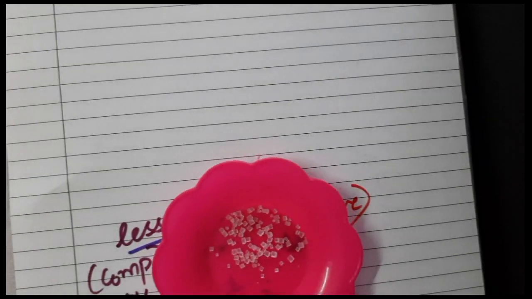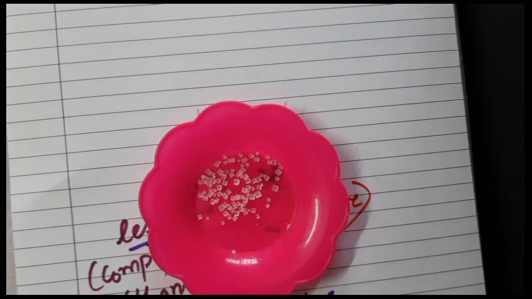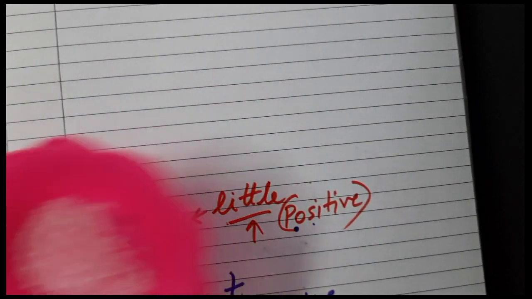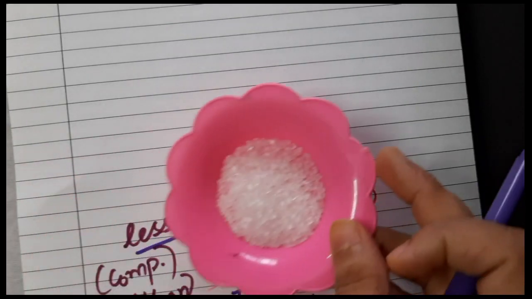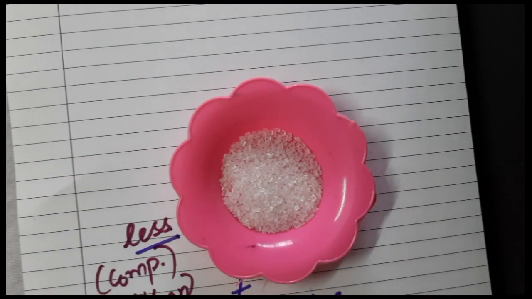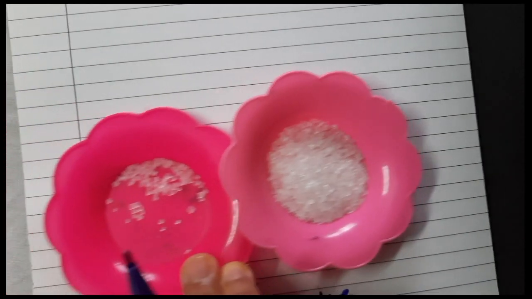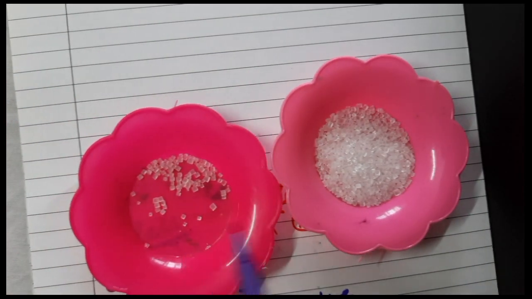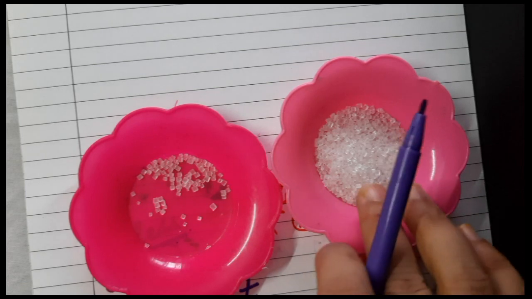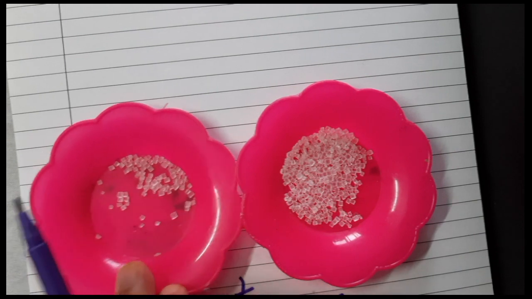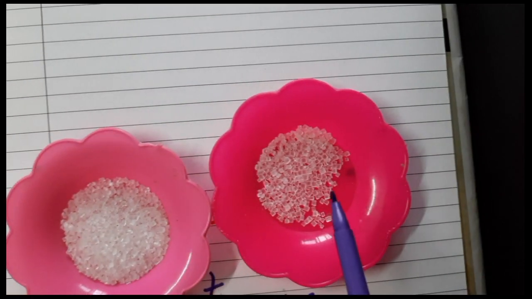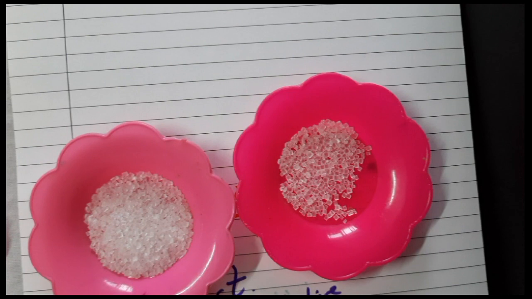So, this plate has little sugar. If I put this single, this also has little sugar. If I put this, I will say this has little sugar. When I compare, this has less sugar than this. Okay, if I change the plate, I will say this has less sugar than this. If I remove this, this has less sugar than this.